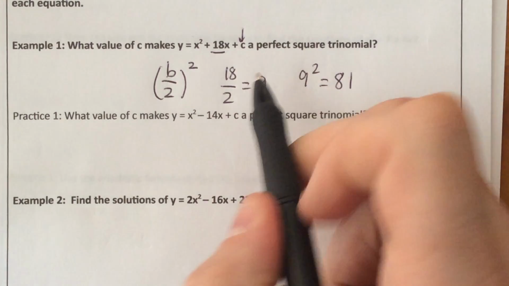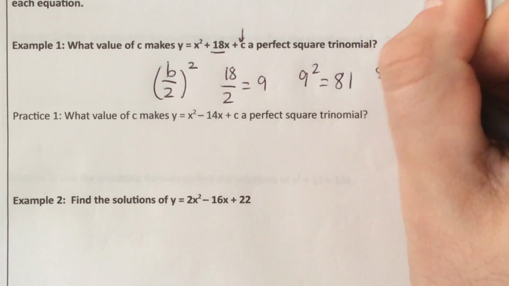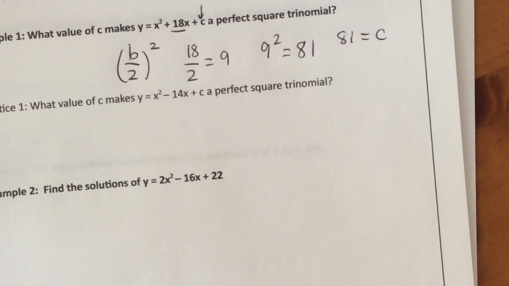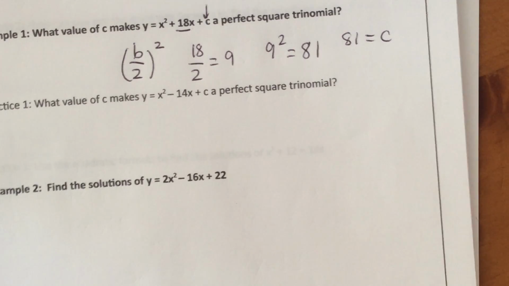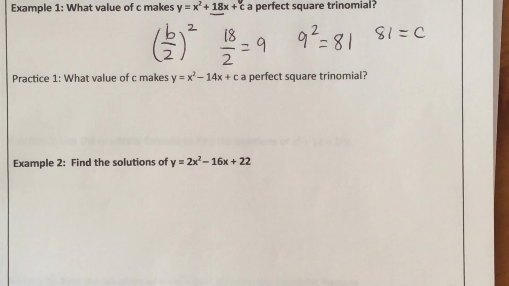So my answer for c, 81, is my value for c that I would add to both sides. Okay, and then by doing that, it will become a perfect square trinomial. So pause the video, try practice 1. So what value of c makes your next equation a perfect square trinomial?